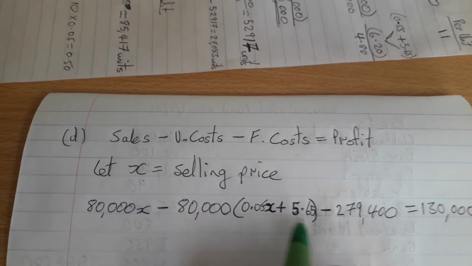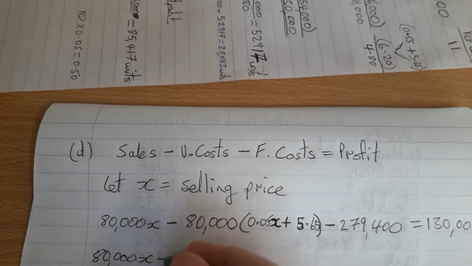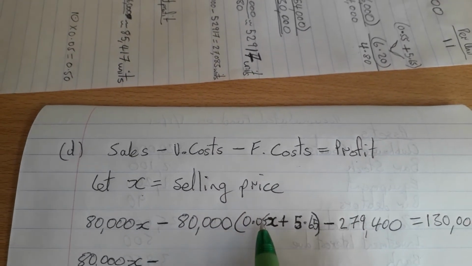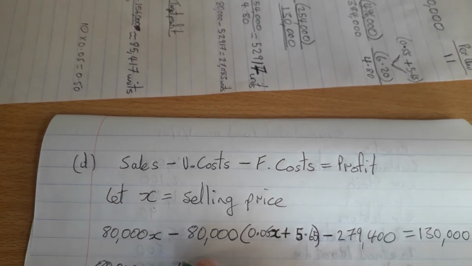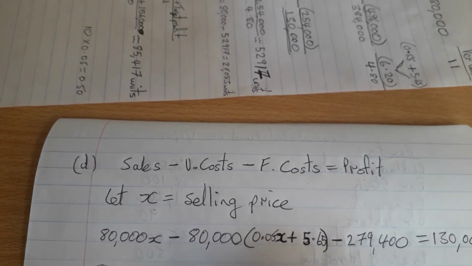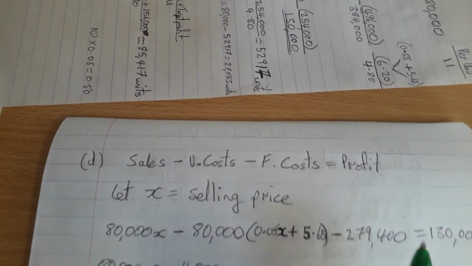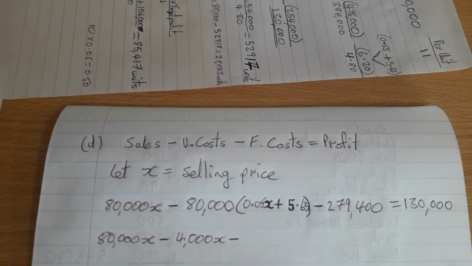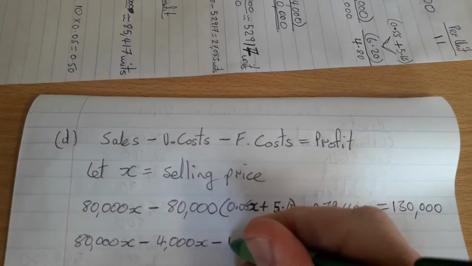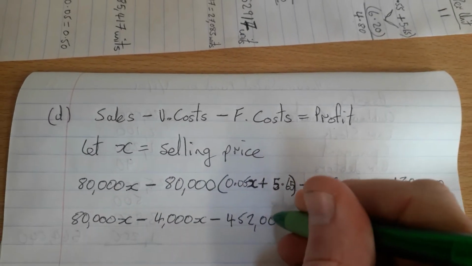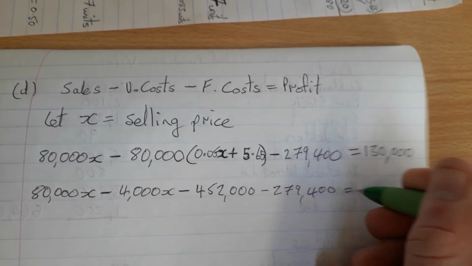So the first thing we're going to do is multiply out the brackets here. So it's going to be 80,000x minus, and we must watch out for our signs. A minus by a plus is a minus. So minus 80,000 by 0.05 is 4,000x. And then again, a minus by a plus is a minus, so another negative sign here. 80,000 by 5.65. Just do that quickly here. 452,000. Minus 279,400 equal to 130,000.